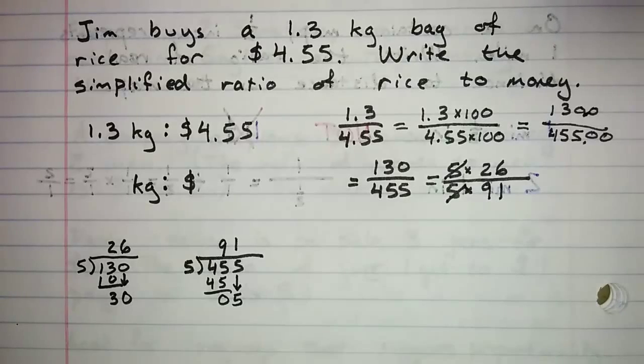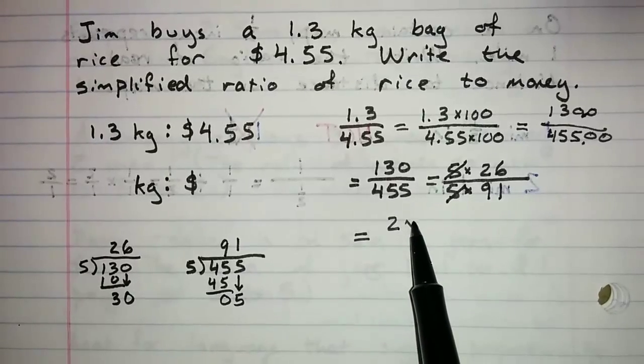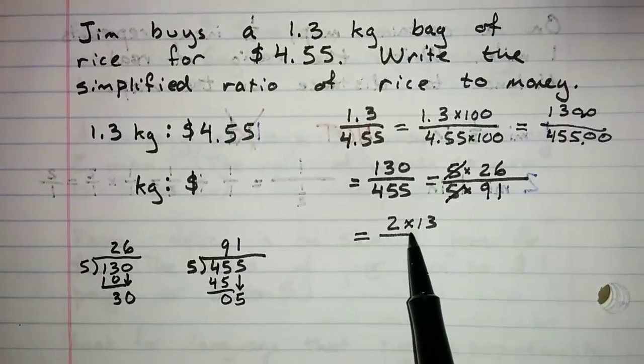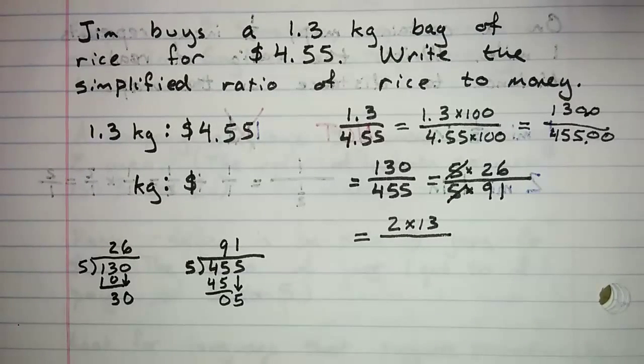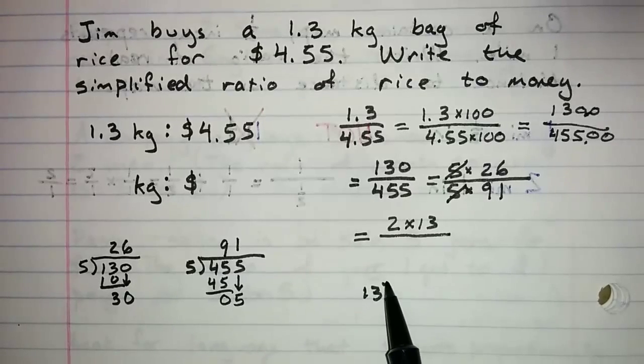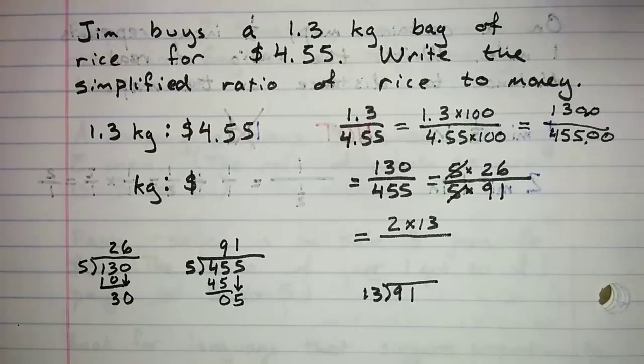And the question becomes, do 26 and 91 have any common factors? Well, 26, it's easy to see, is 2 times 13. 2 doesn't go into 91. Does 13? Well, a little bit of guesswork shows us.